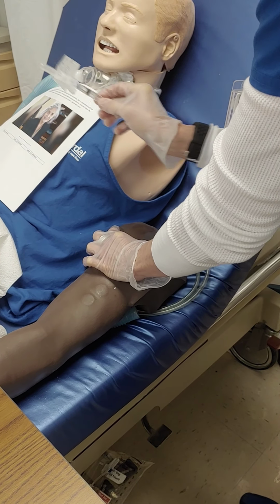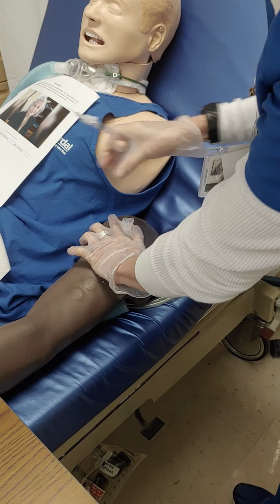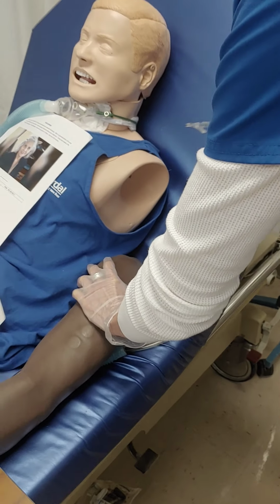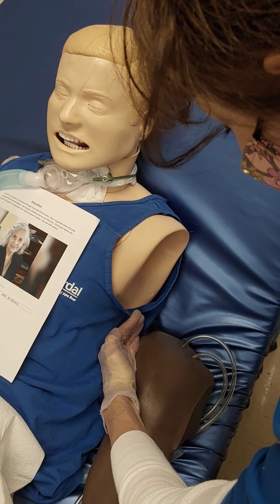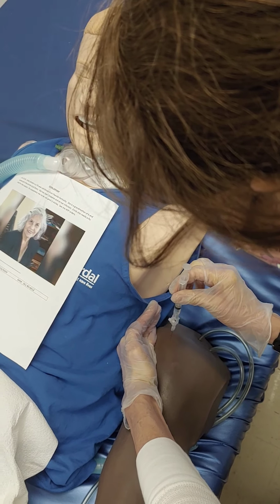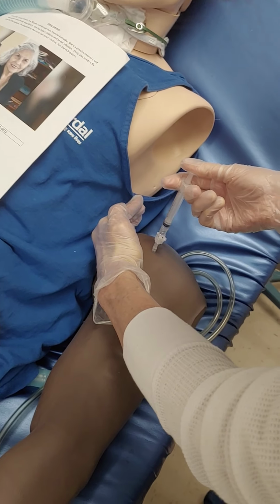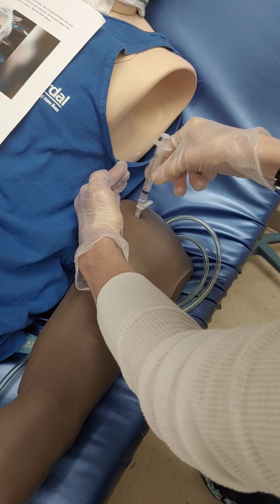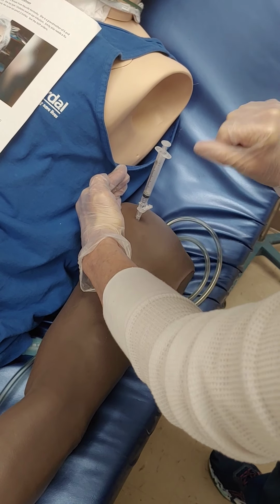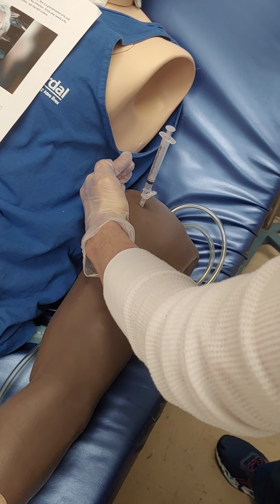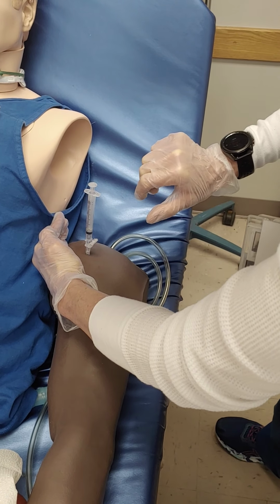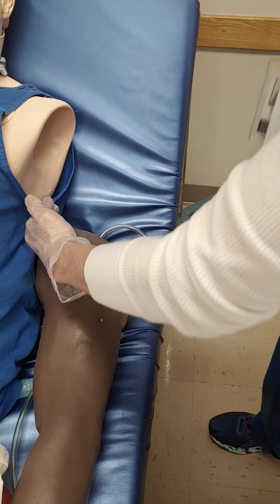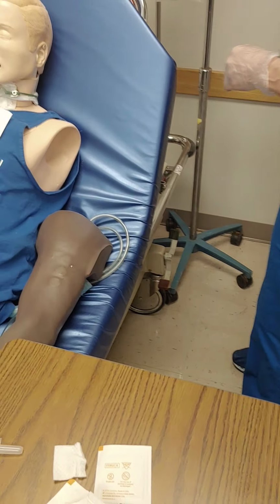So I have my medication here, Fluzone. I'm going to do the Z-Track method. I'm going to put the pad of my hand, displace the skin, and I'm going to inject like a dart. We'll inject the medication, and we'll wait 10 seconds. And then we'll pull that out and let the skin go back. Get rid of that.